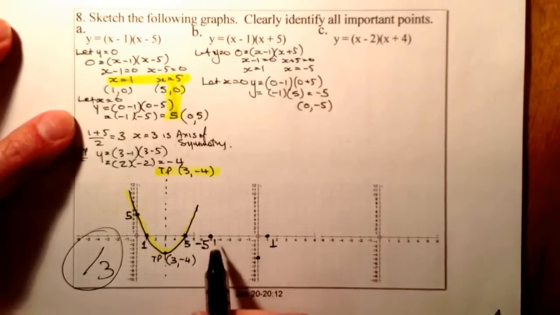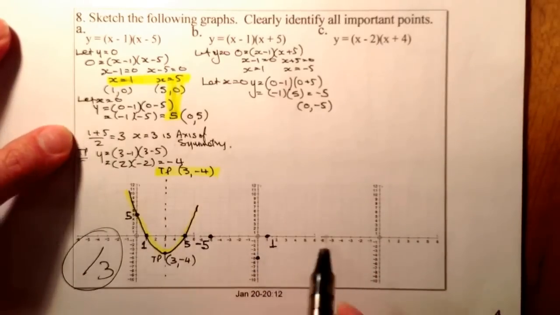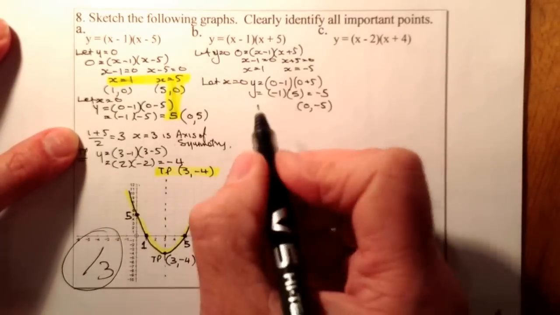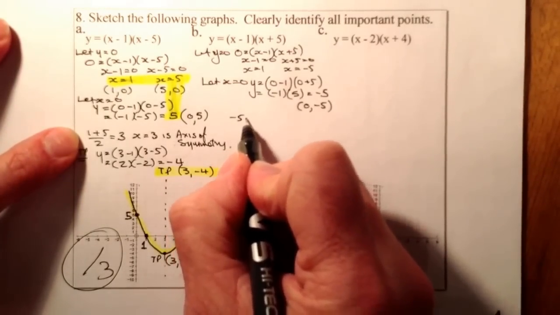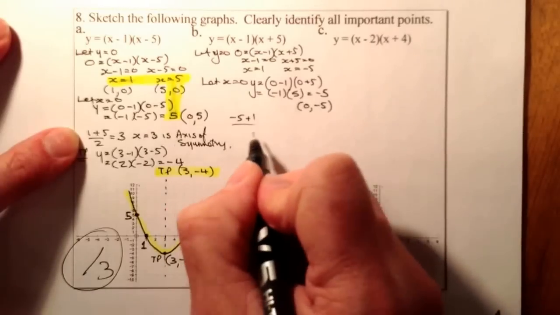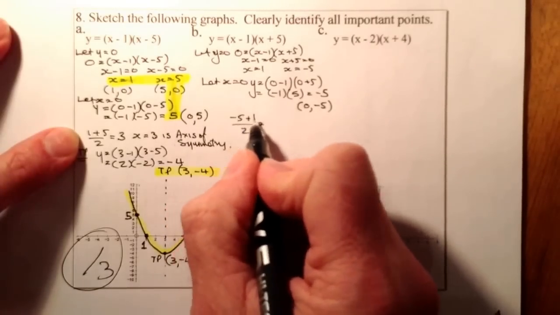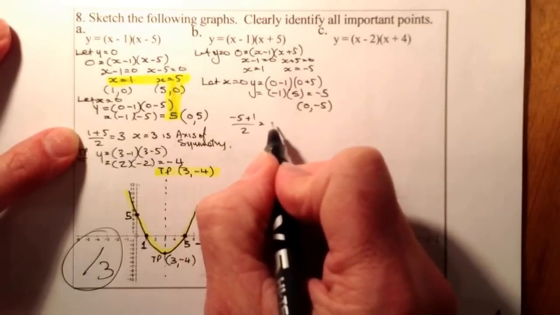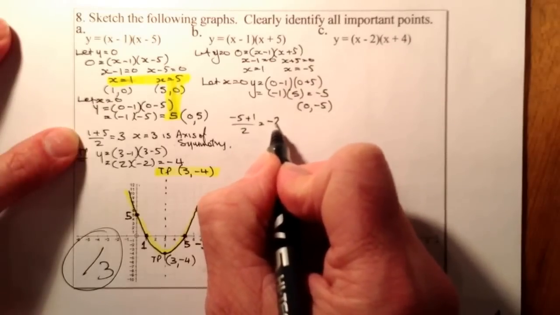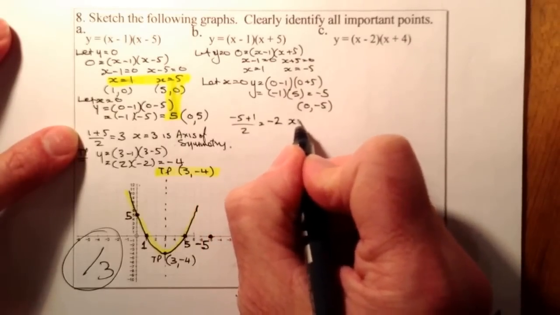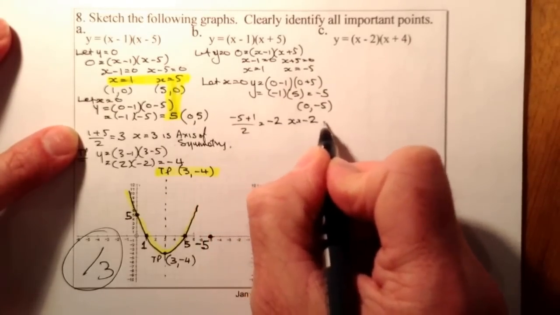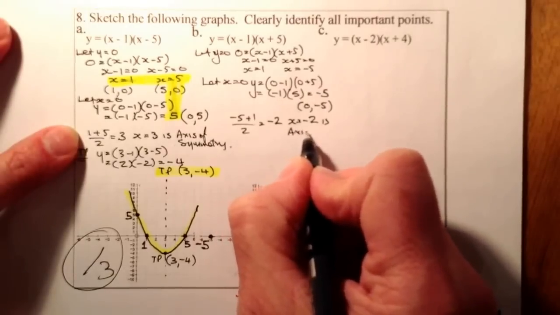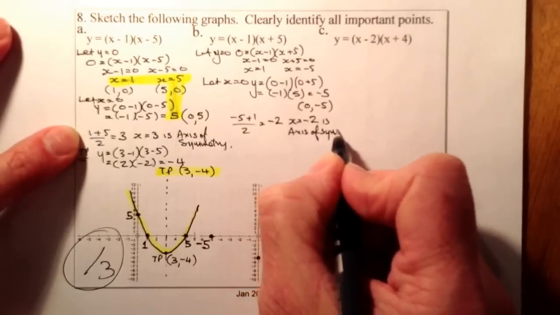Right, so let's find the midpoint between the two of these. So what I can go for is minus 5 plus 1 all over 2. So what that should give me is minus 4 over 2, which will give me minus 2. So x equals minus 2 is the axis of symmetry.